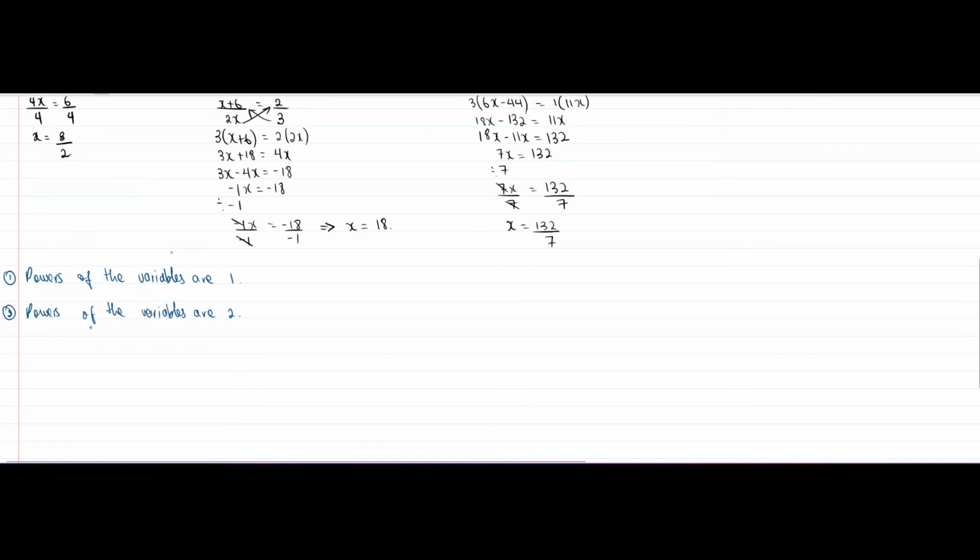Now sometimes a variable could be hidden, right? I mean, this one here is pretty straightforward. x squared plus 2x plus 1. It is clear that, well, I shouldn't say the power. I should say the highest power. Alright, so let me rephrase this a little bit here. Instead of power, I'll say the highest power. And I'll rephrase this one as well.